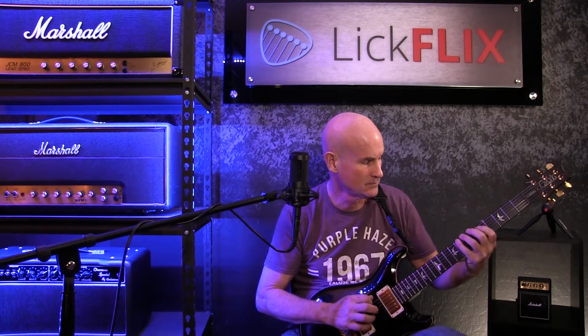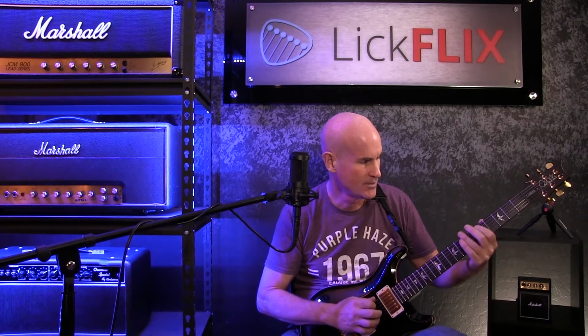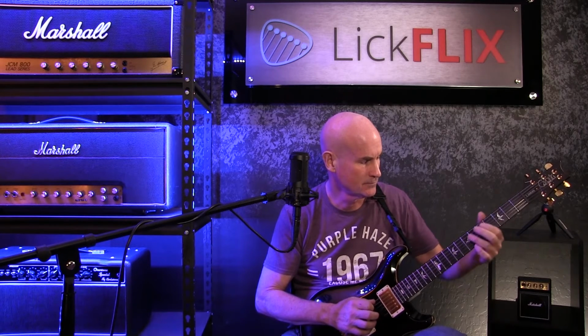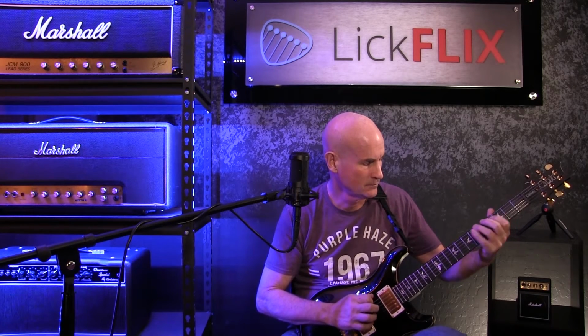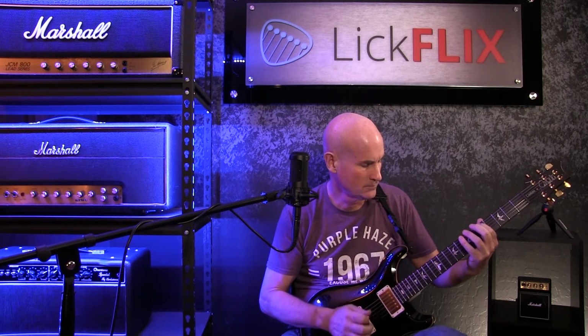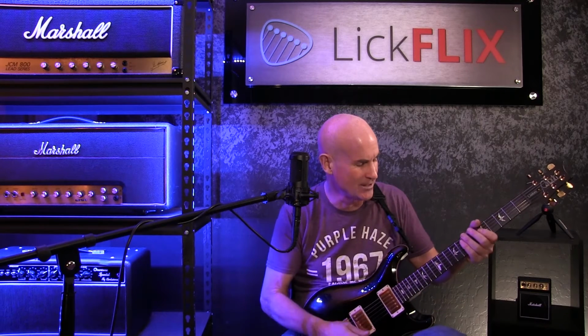So the next idea that we have is 8 low E to 5 low E. This is going to be a 1-string idea. So far. Okay, our next idea is going to be a 2-string idea, sticking with the A and E string, and that is going to be 8 on the low E and 12 on the A. So far.